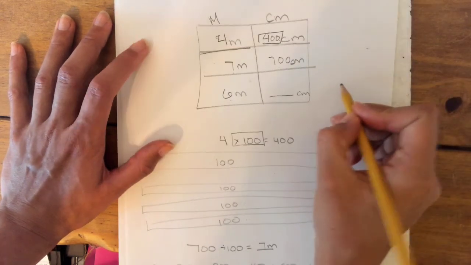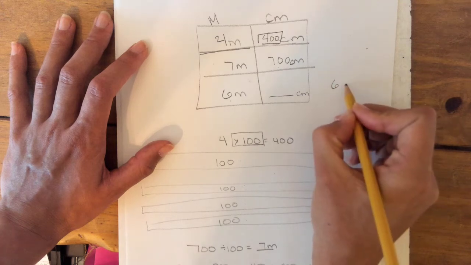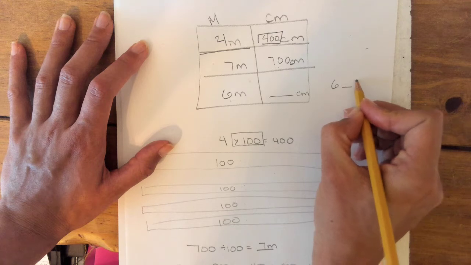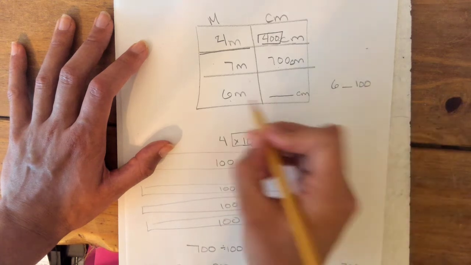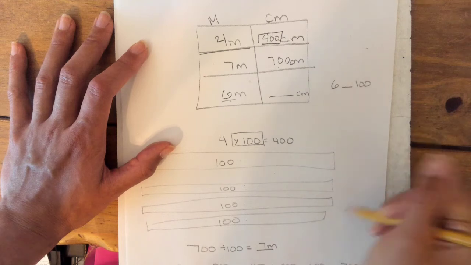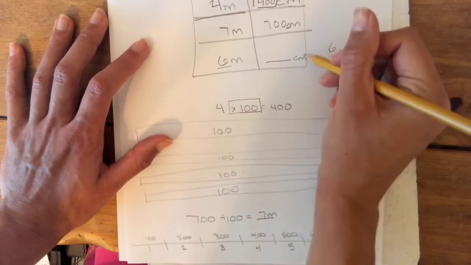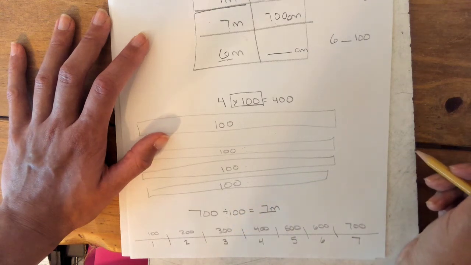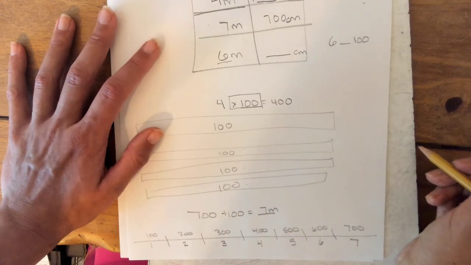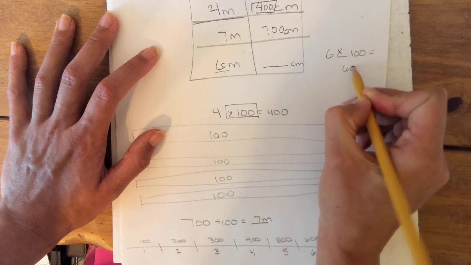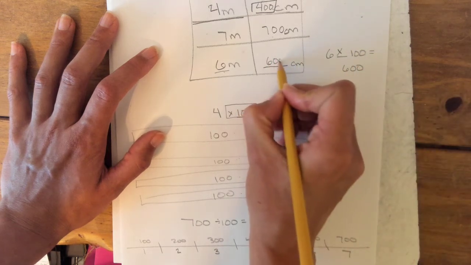So we have 6. What operation will I be using here with 100? Am I going to multiply because I have equal groups and I need to find the total of centimeters? Or do I know the number of centimeters, so I need to divide by 100? If you chose multiply, then you were correct. 6 times 100 is 600.